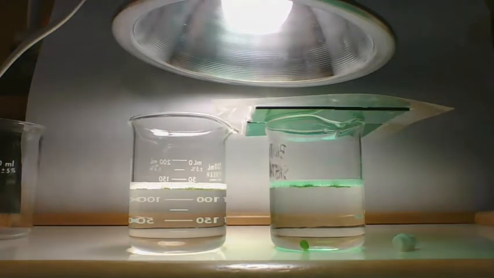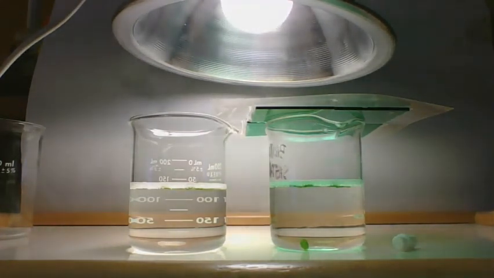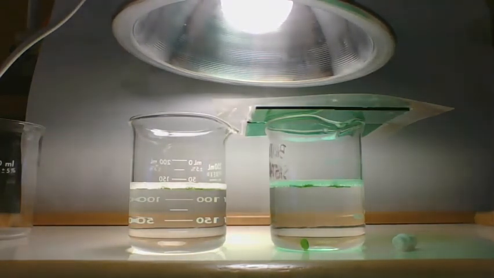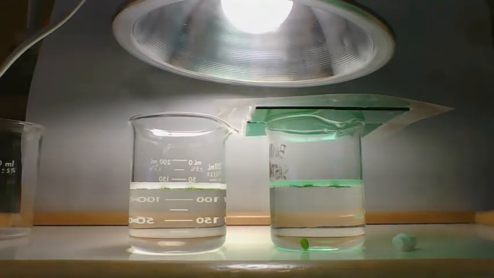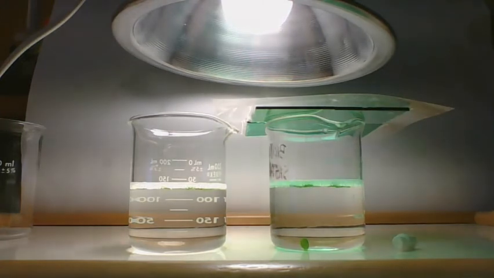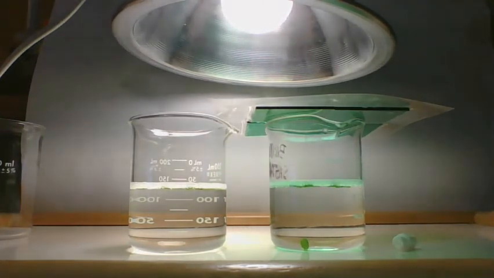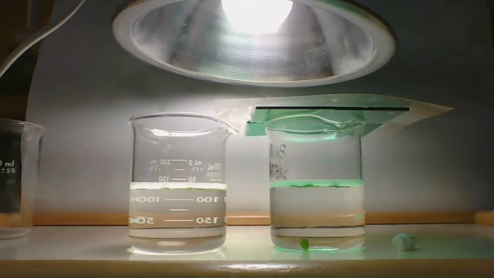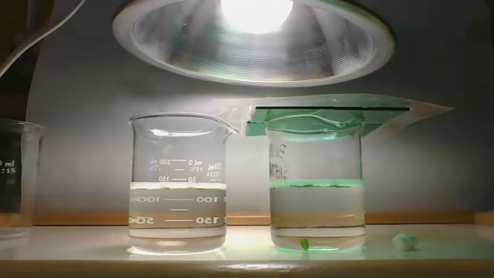Hopefully you guys can see that, aiming up. 7 minutes: it's still 10 on the white light side and 9 on the green light side, but we're almost done. There's just one little one being kind of stubborn and not really doing its thing.